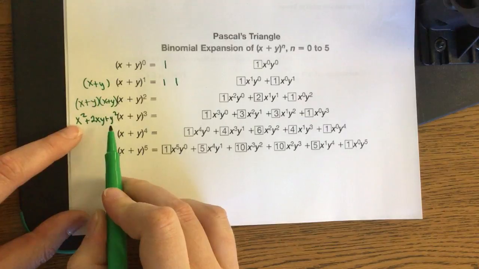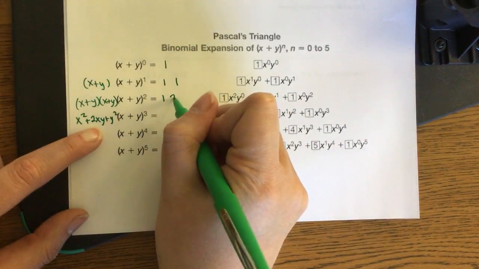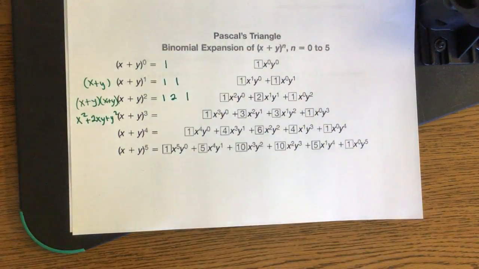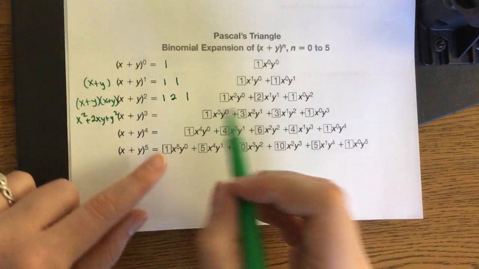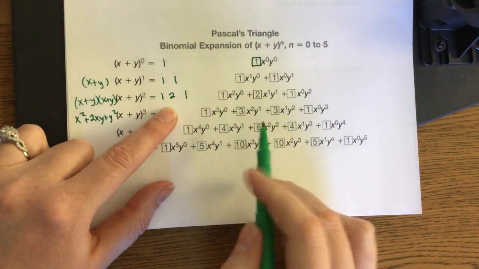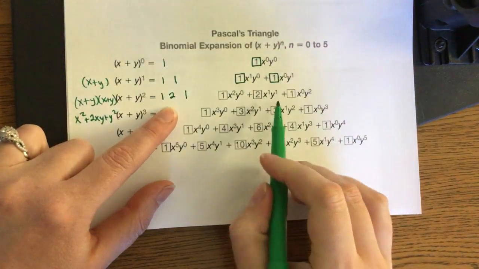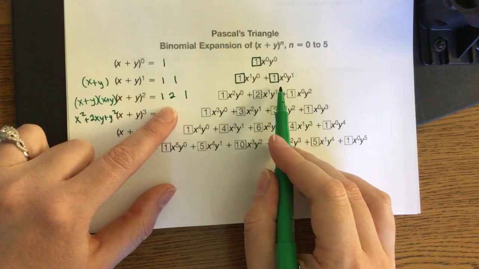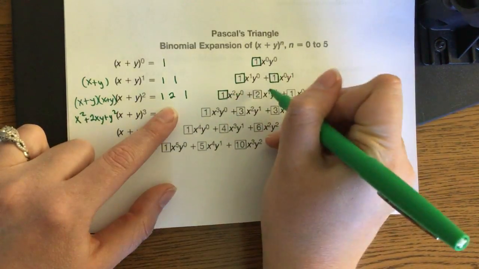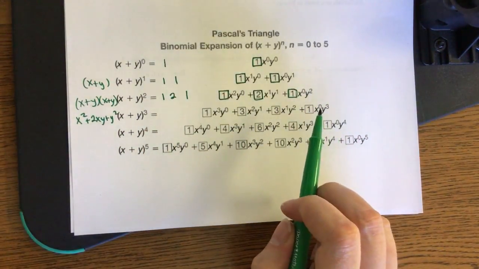So now what are my coefficients? My coefficients are now a 1, I've got a 2 in the middle, and my coefficient on the y squared is still a 1. So I'm hoping that you're seeing a connection here. This 1 comes from that coefficient, these 2 come from those coefficients, and just like when we FOIL, you can see where the 1, the 2, and the other 1 are coming from.